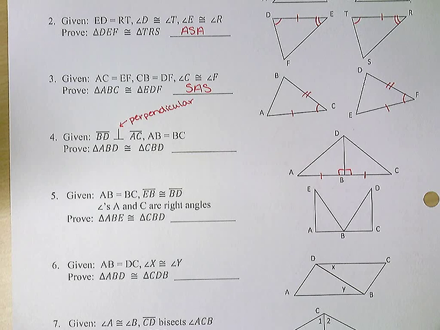Now with this, just because you have right triangles does not mean it is hypotenuse leg. You need to check to see if your hypotenuses are congruent. Are your hypotenuses congruent in this picture? Is it labeled as congruent? No. So you cannot use hypotenuse leg. Just because it's a right triangle does not mean it is hypotenuse leg.